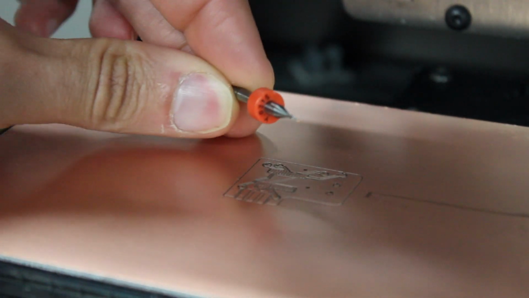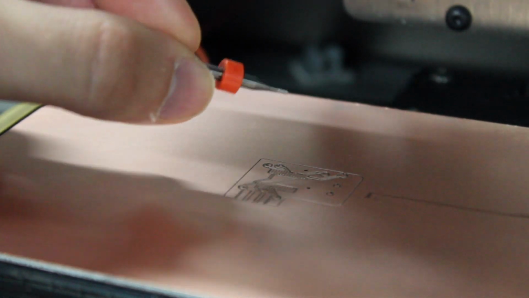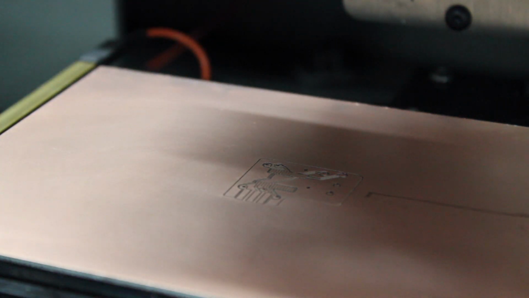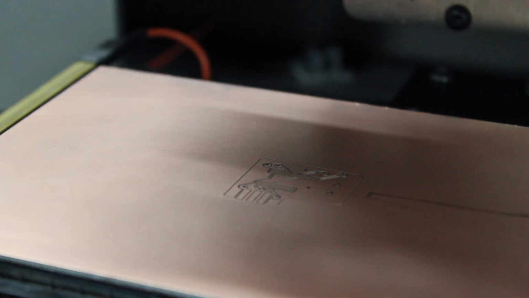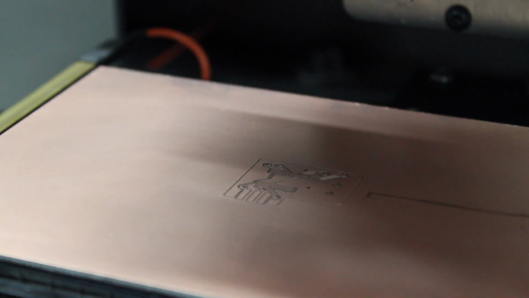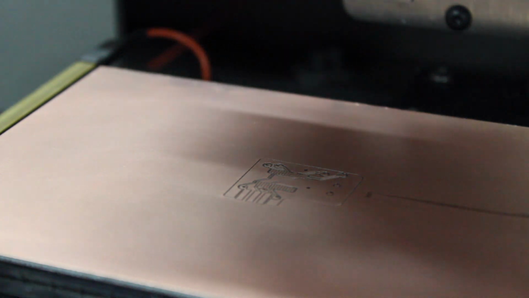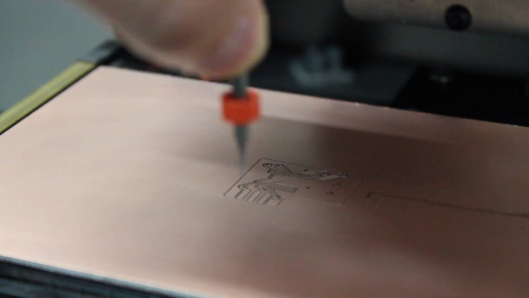Okay, so this is the router bit here. In this case, it has an orange depth ring, and it has printed on here the diameter. So all of our router bits are the same size. The software assumes that it's going to get a 0.0315 inch router bit. So this is what's going to actually go through the board and cut out the panel.